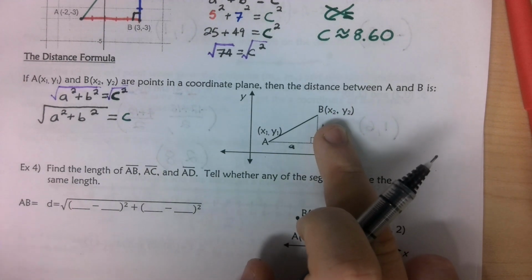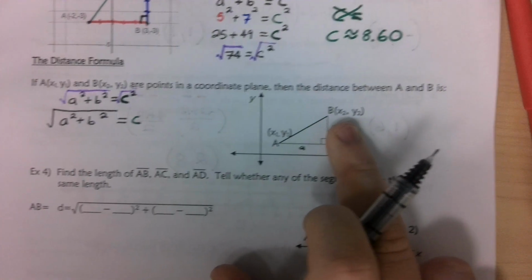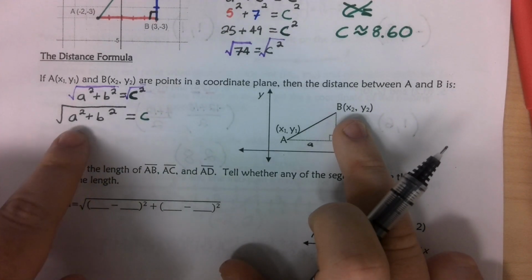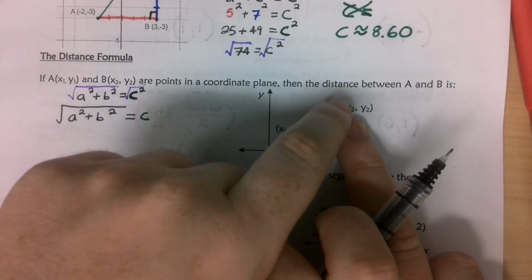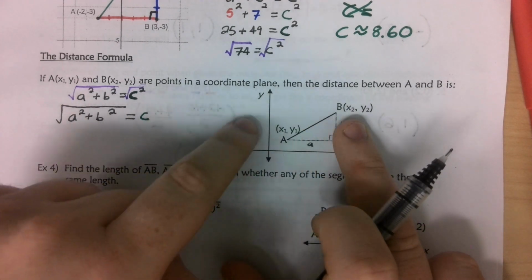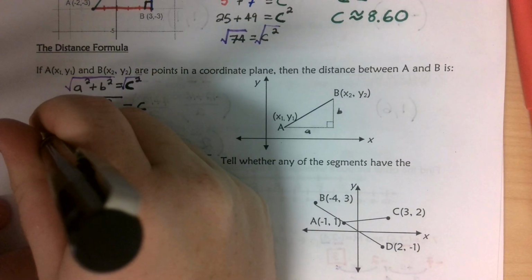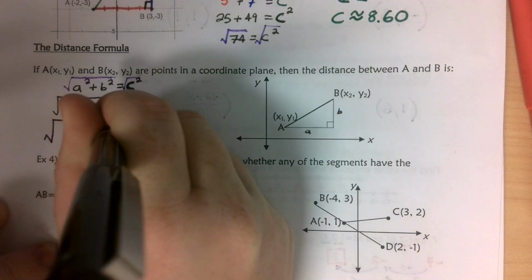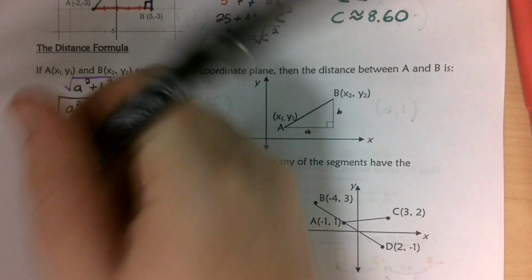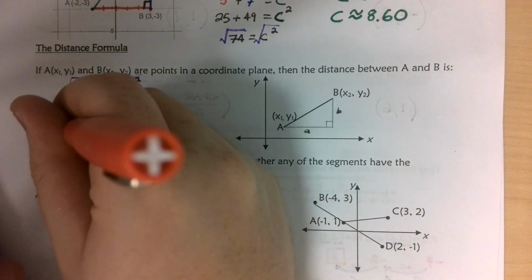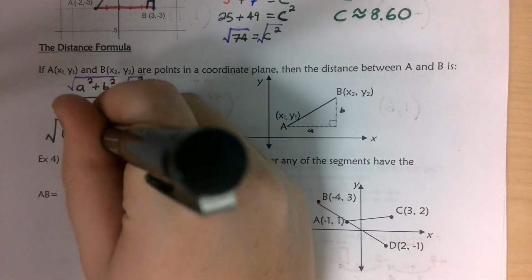It's just the absolute value of x2 minus x1. So instead of calling this segment A, I'm going to call it x2 minus x1, because whatever these numbers are, their difference is the length of that segment. So I'm going to actually say that this is the square root of, instead of a squared, I'm going to start calling it x2 minus x1 squared.